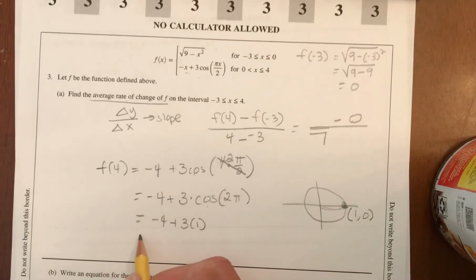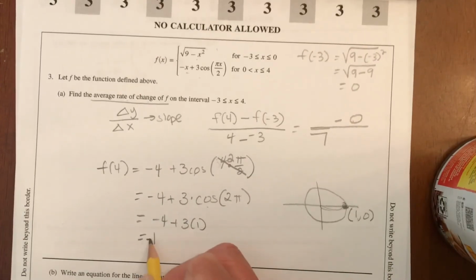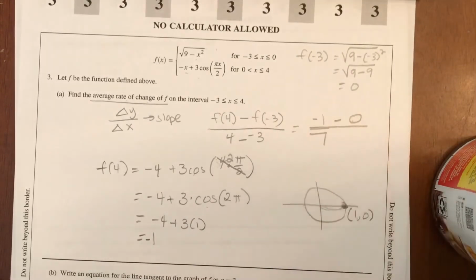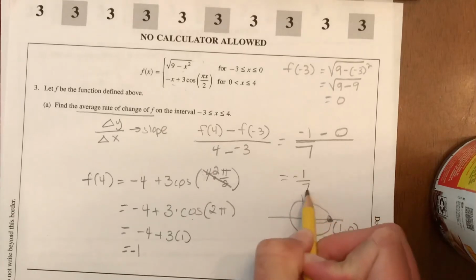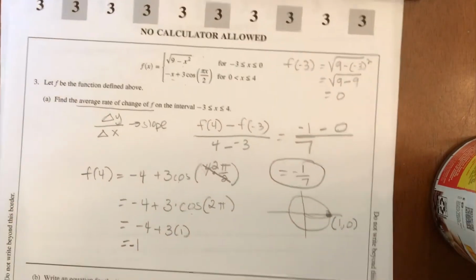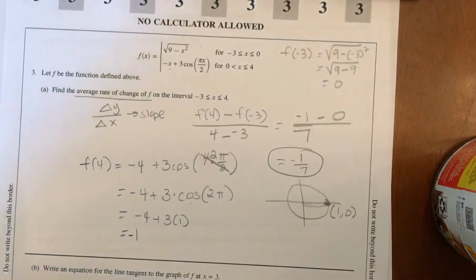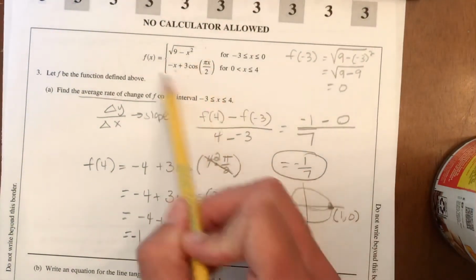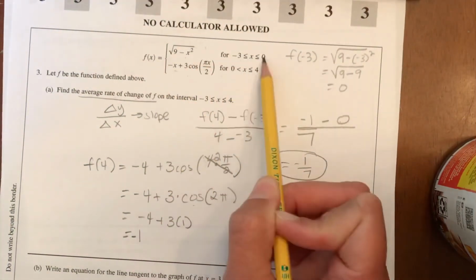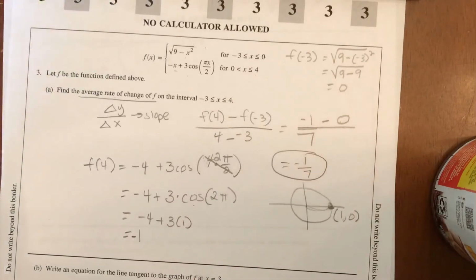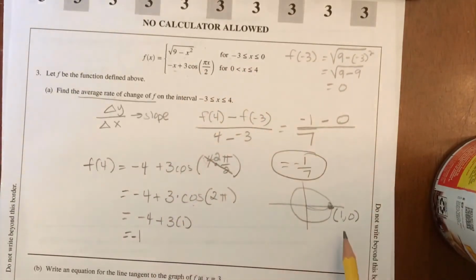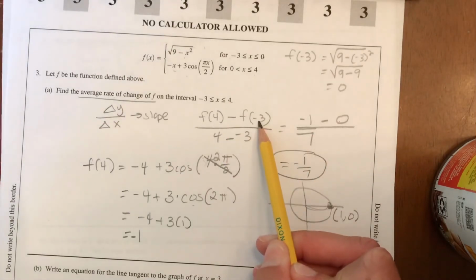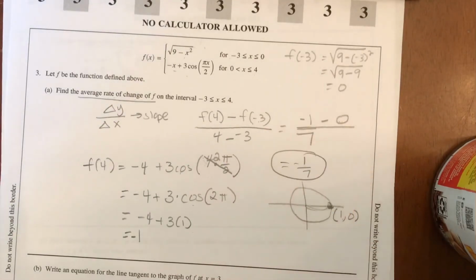And -4 plus 3 is -1. So -1 minus 0 gives me -1/7 as my average rate of change. A lot of you guys got that, but there was still some confusion. This is all one function, even though it's divided up around a 0. For average rate of change, we don't have to think of it as two separate pieces. Just plug in the two x values, subtract the two y values, and divide by the change in x.